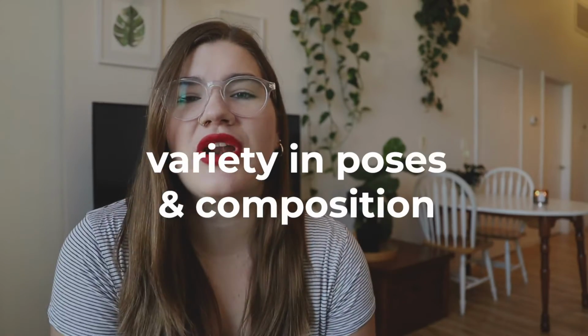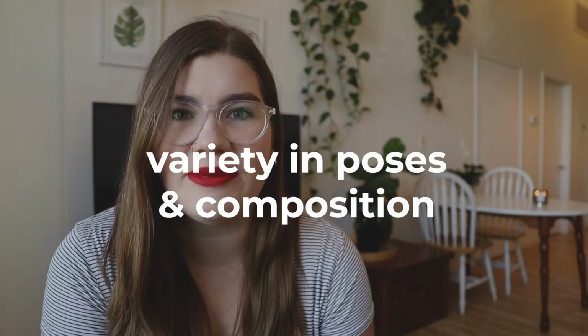Number 3, it's important that you have a variety of poses and environments in your feed. We've been talking a lot about similarity and consistency, but it is important to switch it up. You don't want every single photo to be a selfie or every single photo to be you in front of a white wall unless that's the theme of your account. It's important to switch things up so that as a new follower comes to your profile, they scroll through and it doesn't feel like it's the same photo every single time.